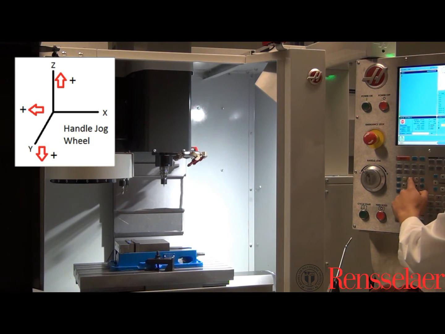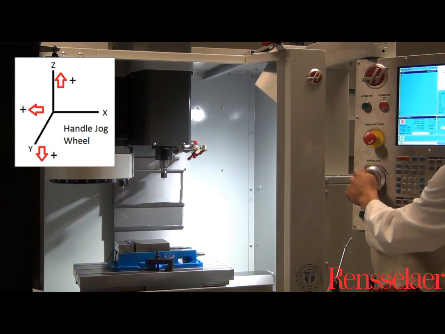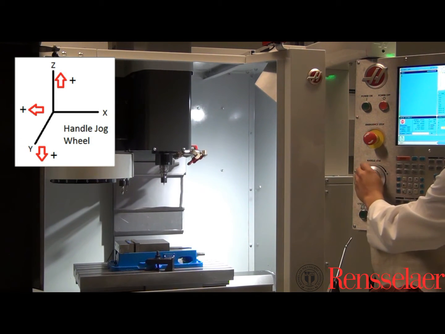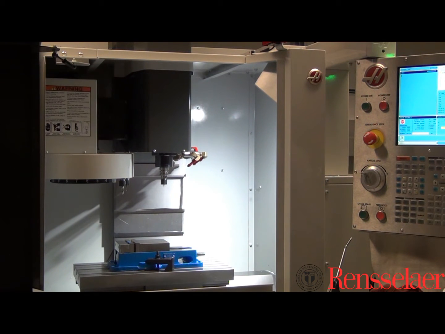Same thing with the Z. Now we're going to do the Z direction. The Z direction, if you move it in a positive direction, the spindle itself goes up. And if you move it in a negative direction, the spindle itself goes down.